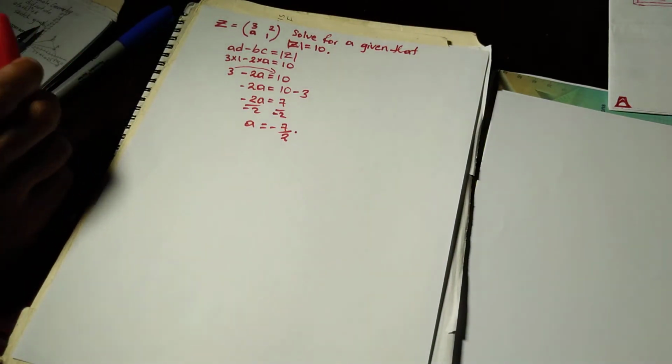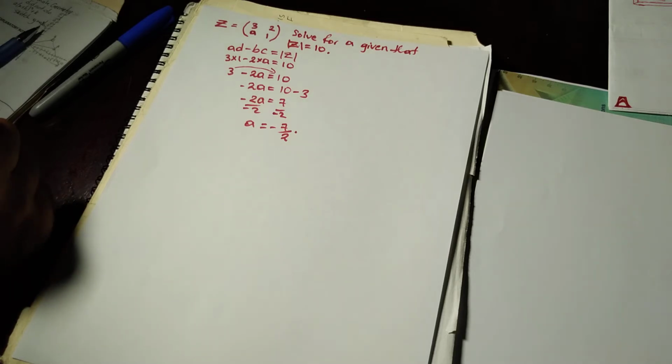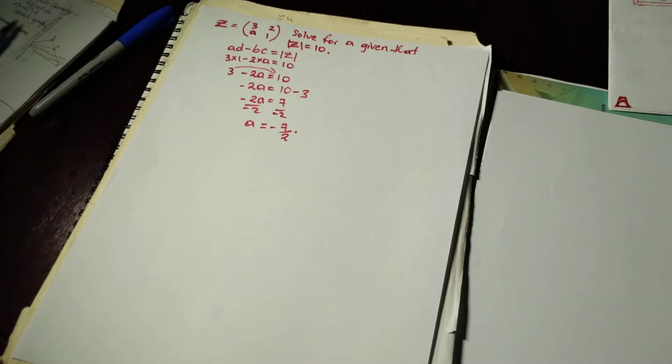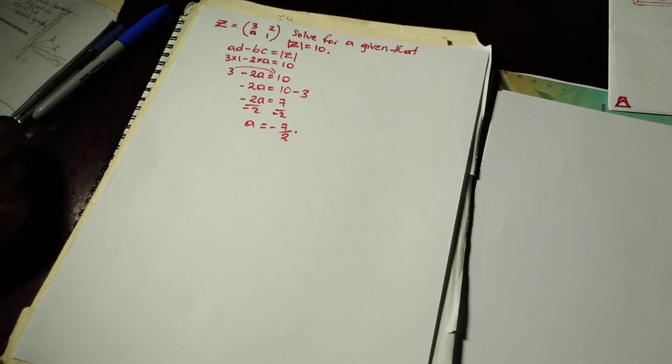So that's it for singular and non-singular matrices. So remember, you can take notes while you're watching the video. What I'm going to move on to now is obtaining the inverse of a non-singular matrix. So we already found the inverse of a non-singular matrix, so we finished that.